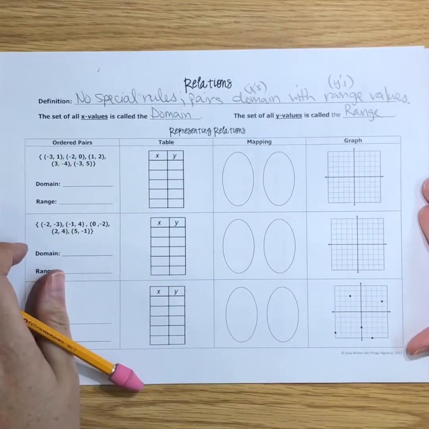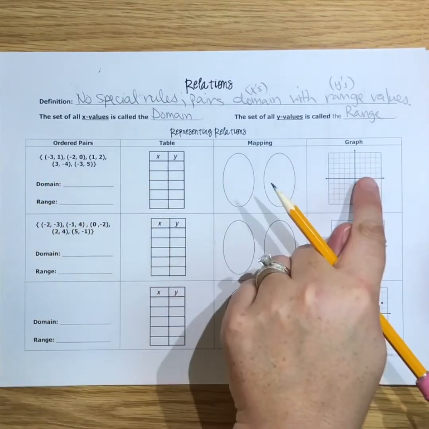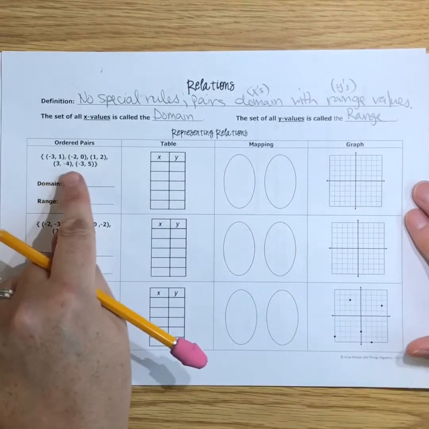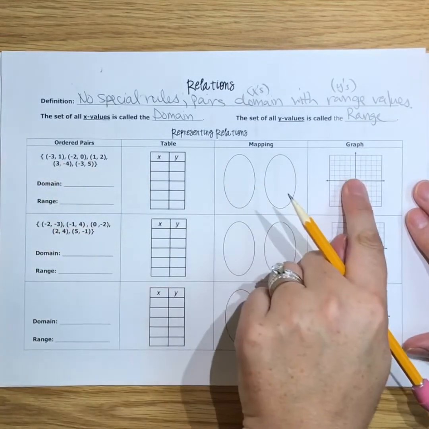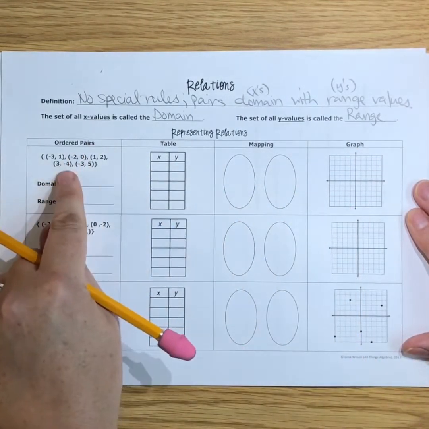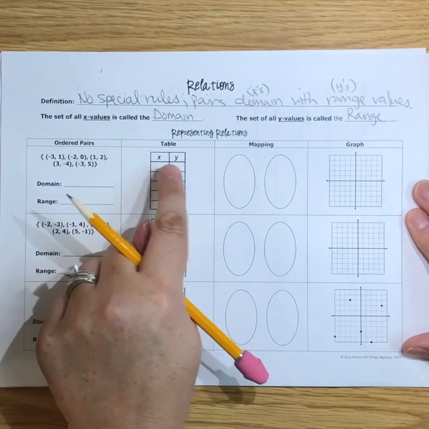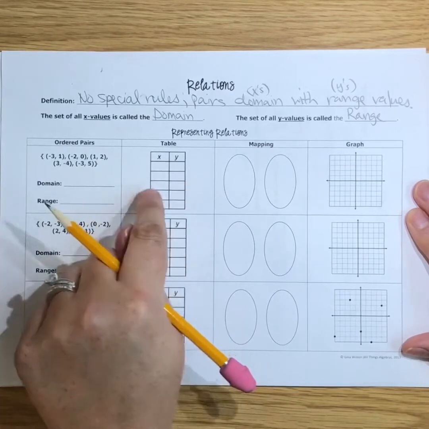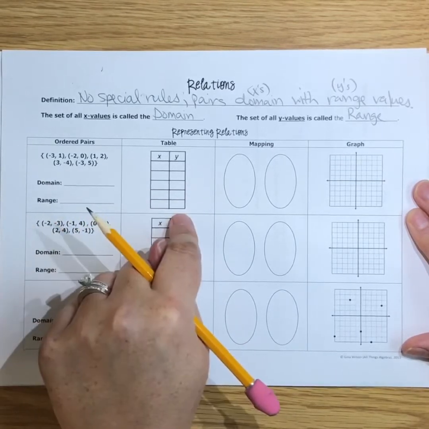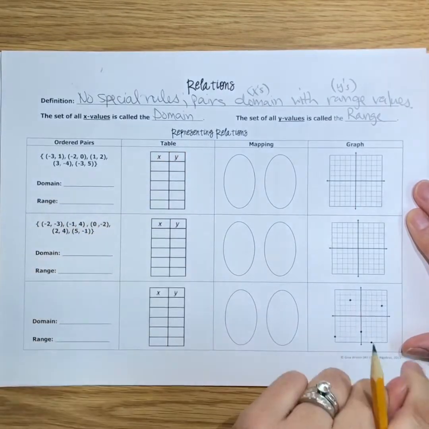Now, there's 4 ways to represent relations: ordered pairs, tables, mapping, and graph. Basically, the ordered pairs you can go ahead and graph on the x and y coordinate. The table, you're just going to list each point with the x and then the y on each row so that all the x's are in the x column and the y's in the y column.